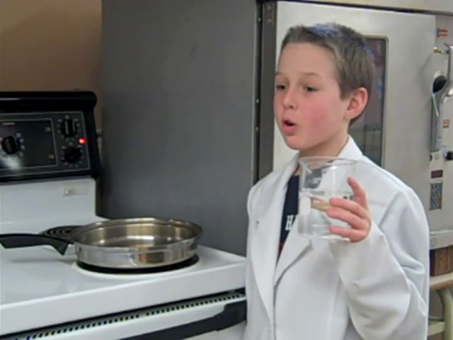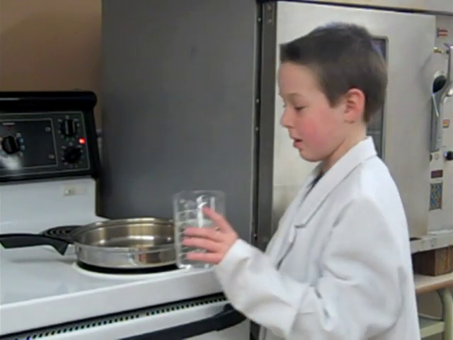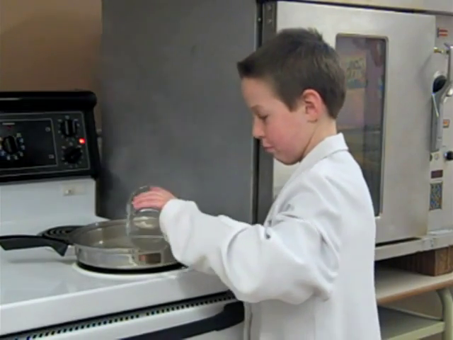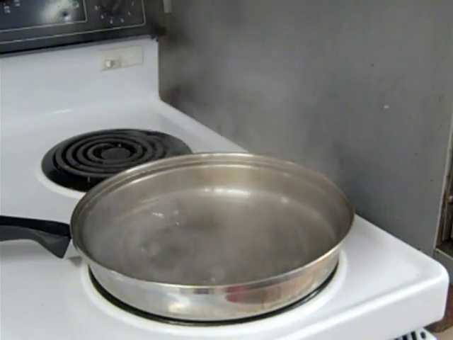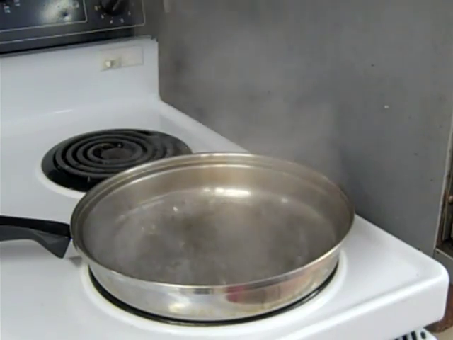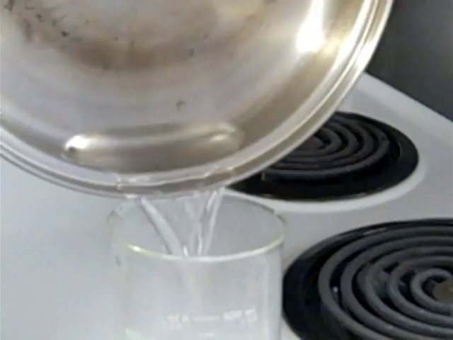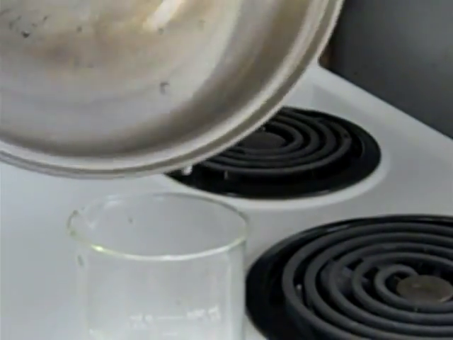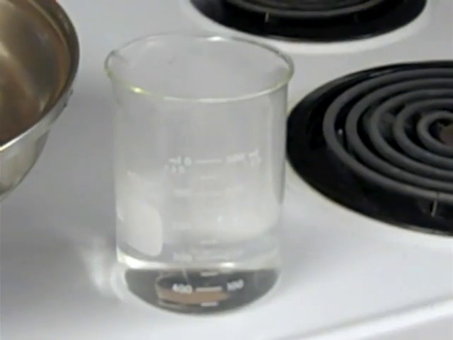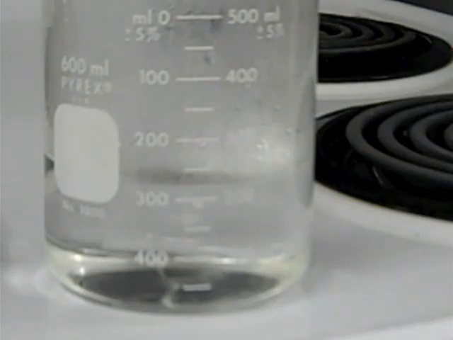I will now pour this water into this hot frying pan. The water is boiling. Be careful, it's hot. The steam is water vapor, which is a gas. I boiled the water for 5 minutes. Let's see how much is left. Oh my gosh. There's 225 milliliters of water left. That means 175 milliliters of water had evaporated.